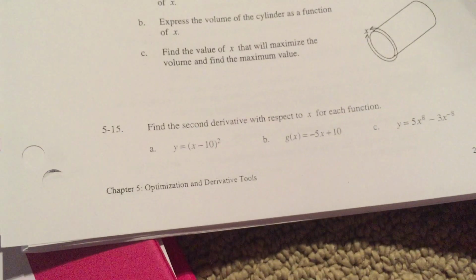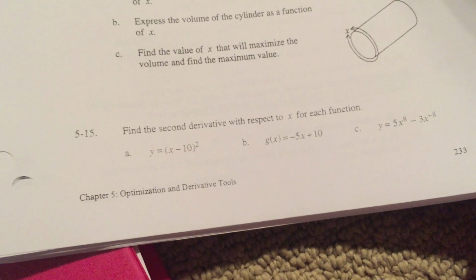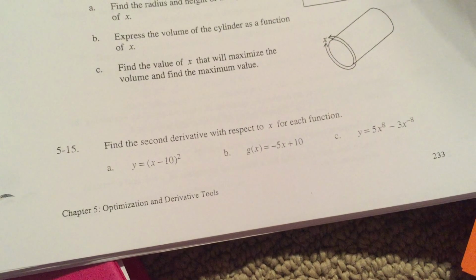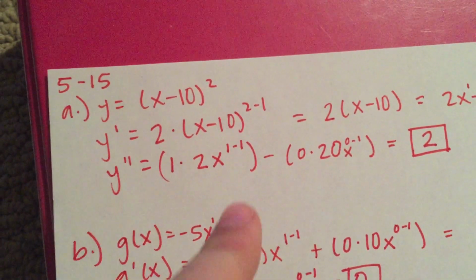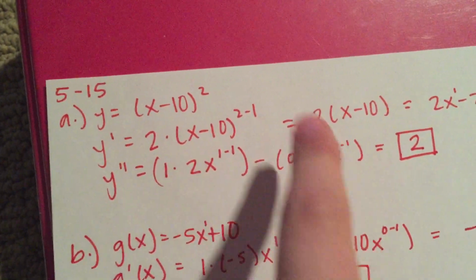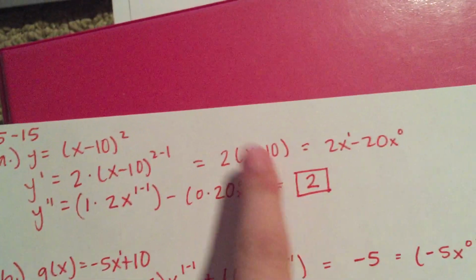So number 515 asks us to find the second derivative with respect to x for each function. So a is y equals (x minus 10) to the power of 2. So the first derivative, you bring down the 2, and you get 2 times that x minus 10, and then subtract 1 from the exponent.